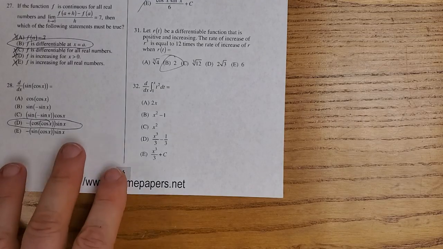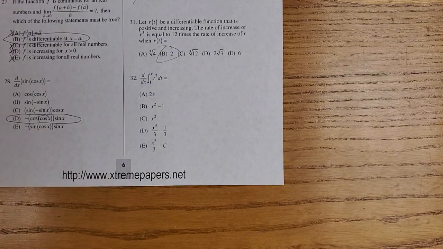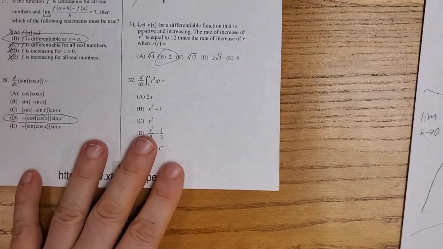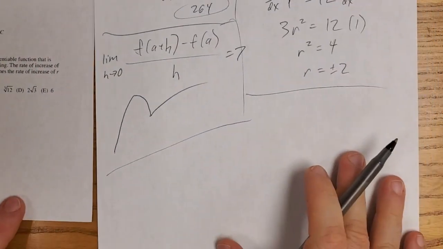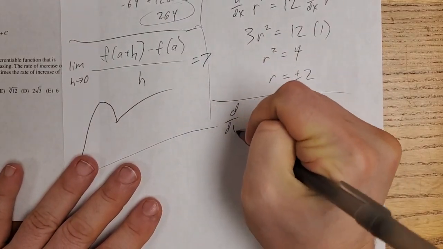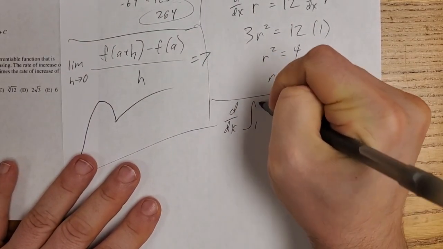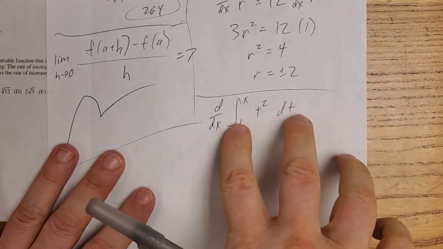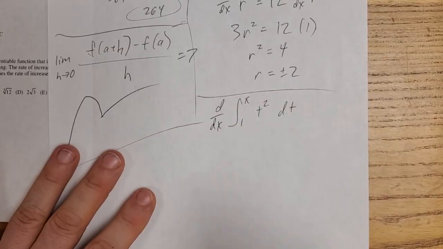So number 32 here, the derivative of a definite integral. Isn't that interesting? Definite integral from 1 to x of t squared dt. Okay, so this is the kind of thing that we just want to take in pieces, one at a time. 1 to x t squared dt. So let's do the definite integral first.